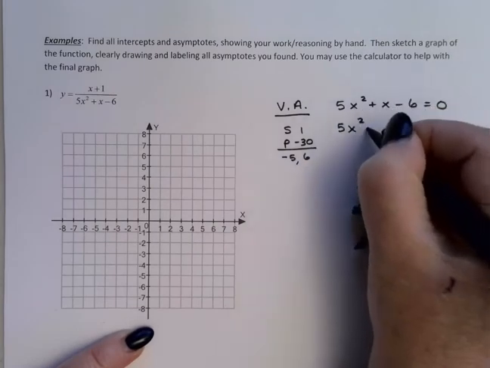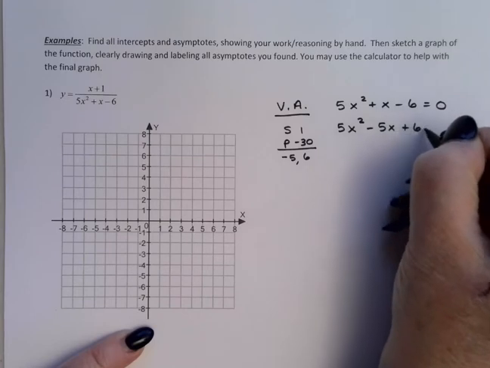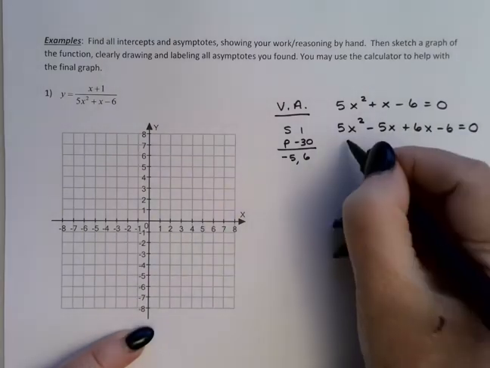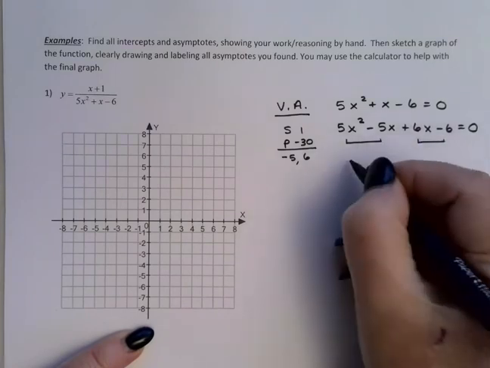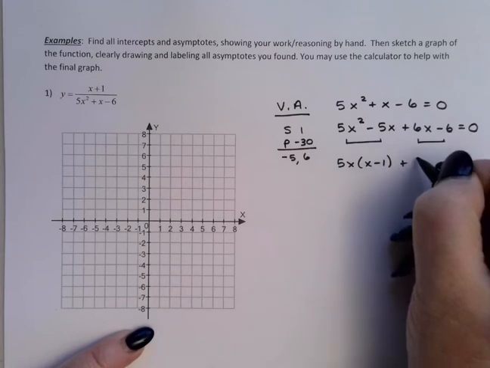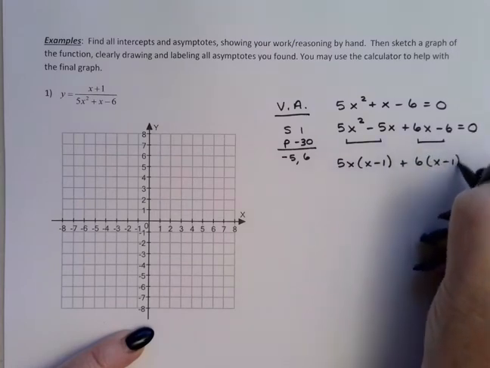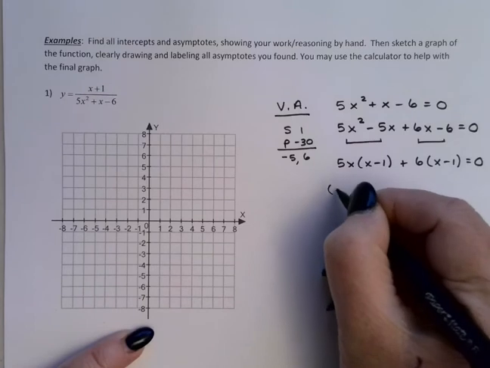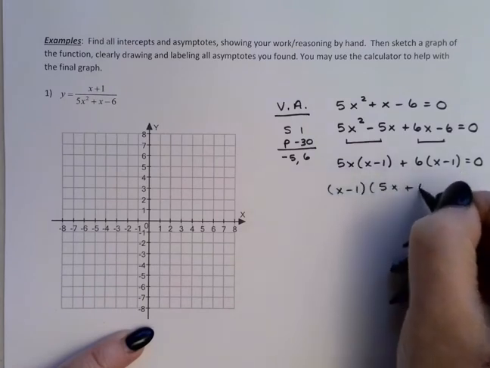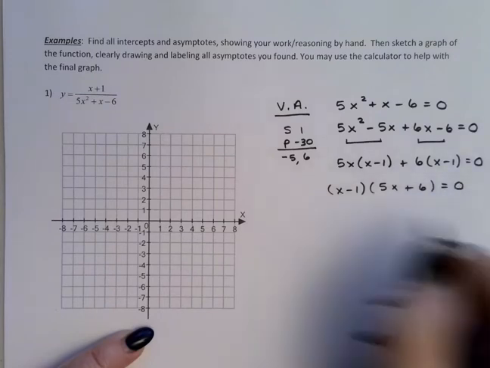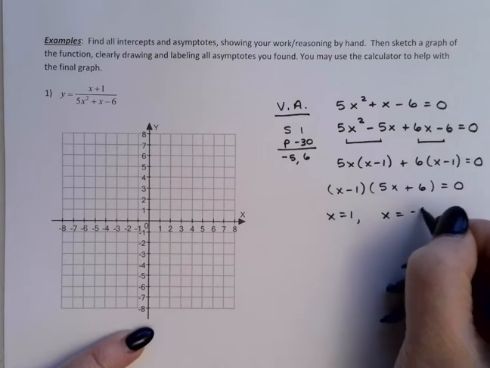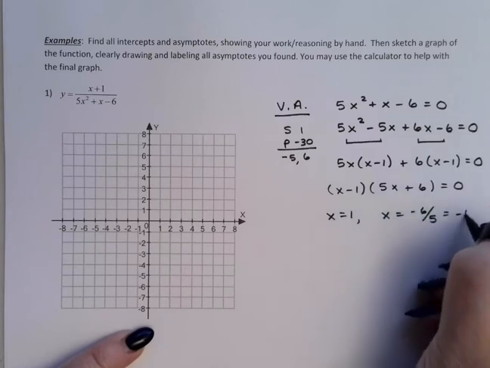So I'll split up that middle term as -5x plus 6x. Factoring out 5x gives me x minus 1, plus factoring out 6x also gives me x minus 1. Factoring out the common binomial, x minus 1, leaves 5x plus 6, and I get x equals 1, and x equals -6/5, or -1.2.